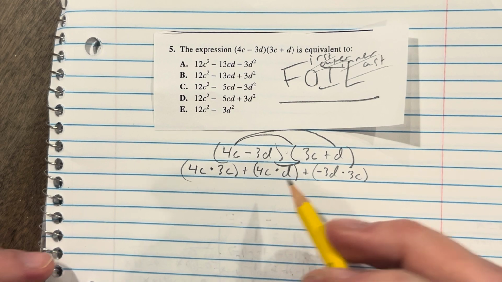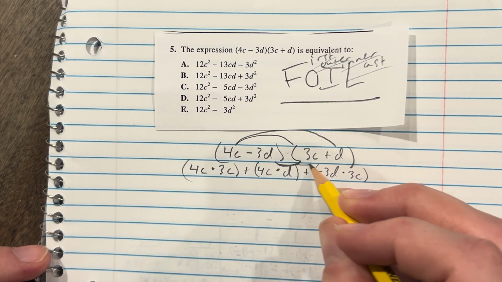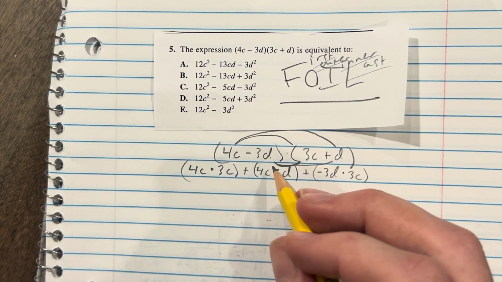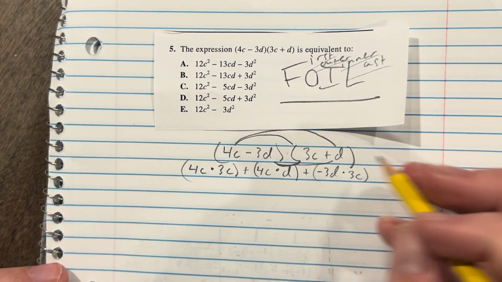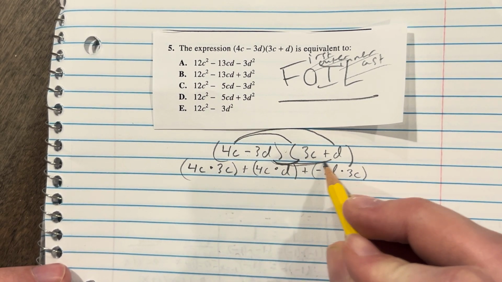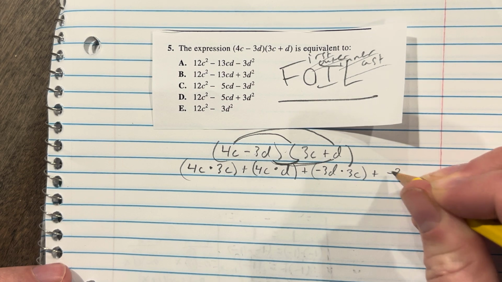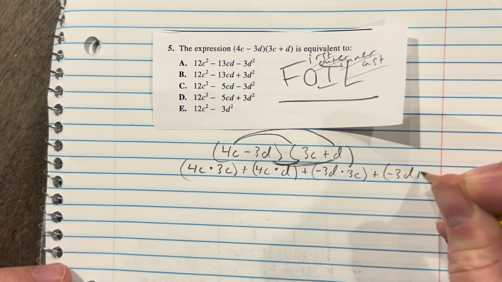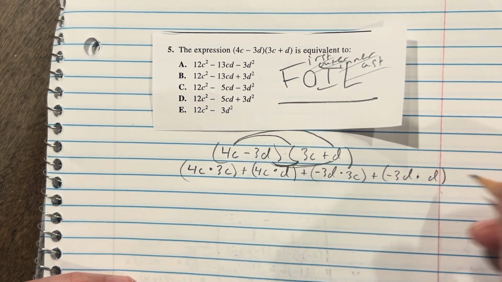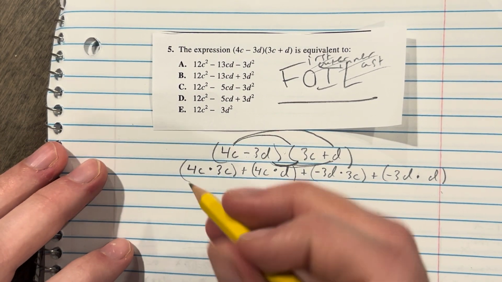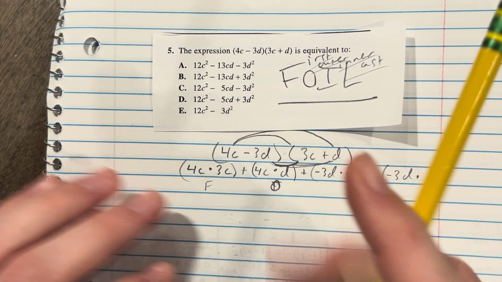Now, the last one is just the last. So the last two terms of each one. The ones on the outsides, or well, not on the outsides, we already did that one. The ones to the rightmost side. Okay, so then, again, this is negative 3d times d. So we have plus negative 3d times d. Okay, so that's how it works. This is our F, this is our I, or O, sorry, our O.